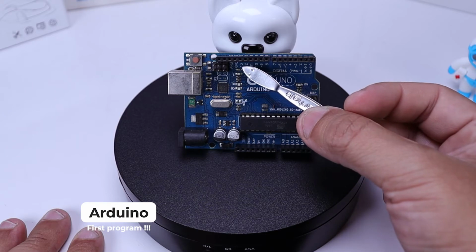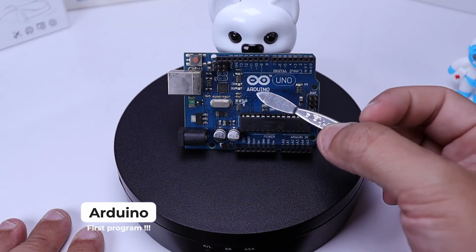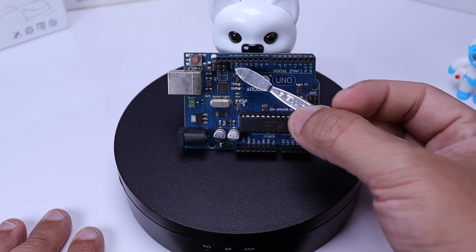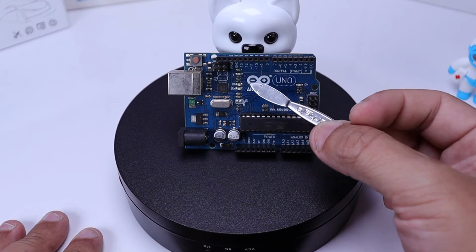The last one option here, there is a light here inside the main board, the Arduino board. We have here a light. This is the one that I want to show you how to control. Let's start.